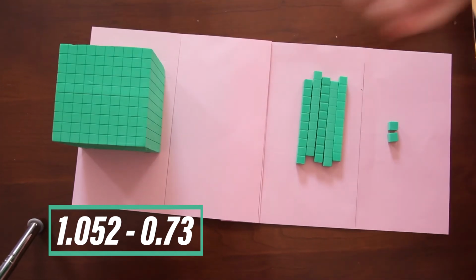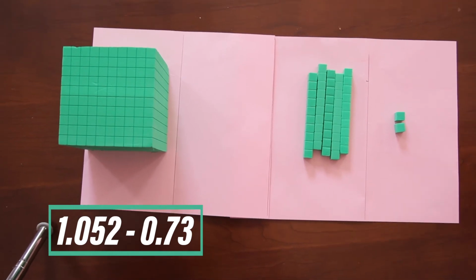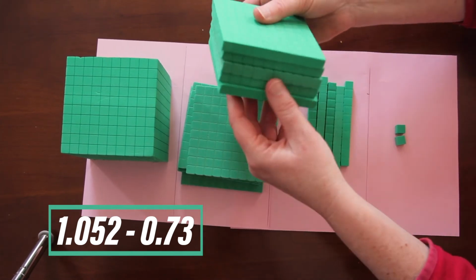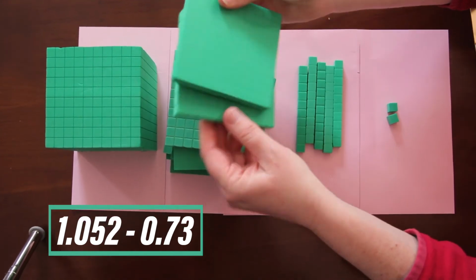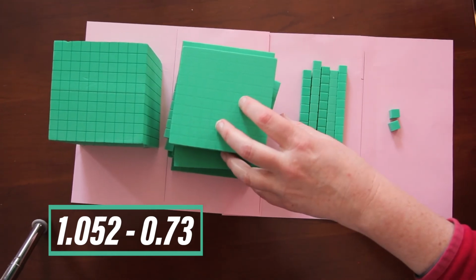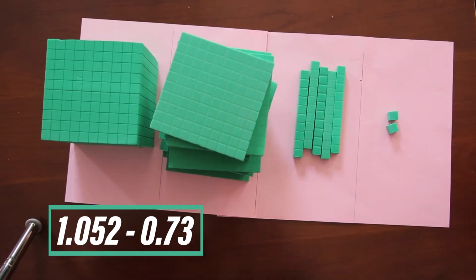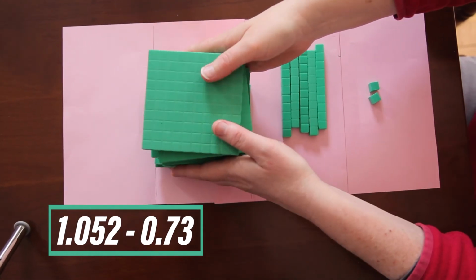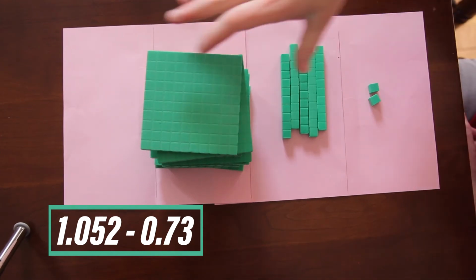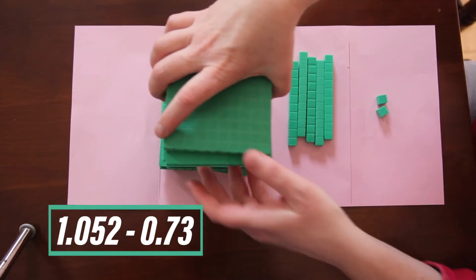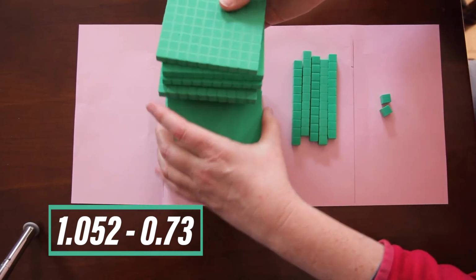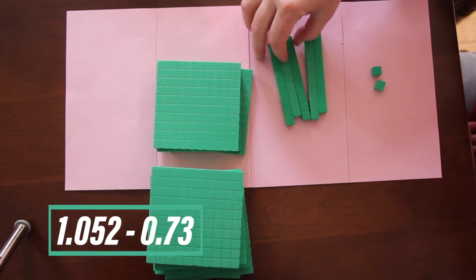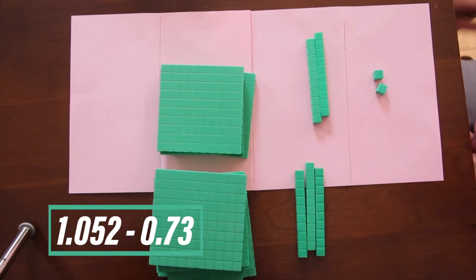And I take this large cube and I say, well, that represents a whole, but I can represent that with 10 tenths instead. So I have 1, 2, 3, 4, 5, 6, 7, 8, 9, 10. I have 10 tenths and I trade, or I regroup that. So now I have 10 tenths and I want to subtract 73. So I have 1, 2, 3, 4, 5, 6, 7. And I'm going to subtract 3. So that would be 73 hundredths.